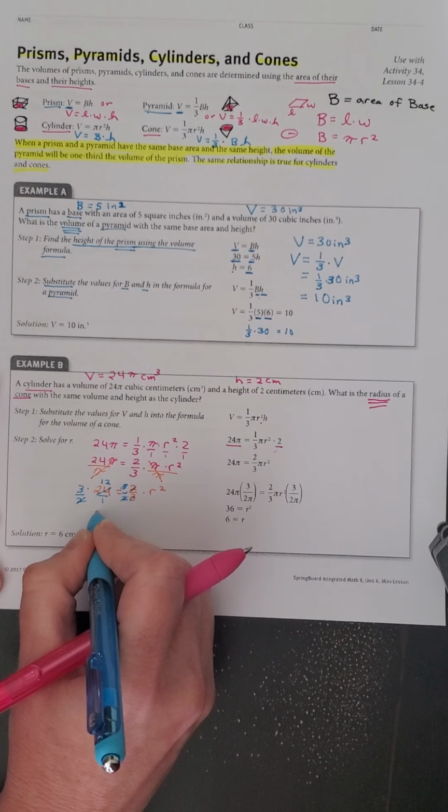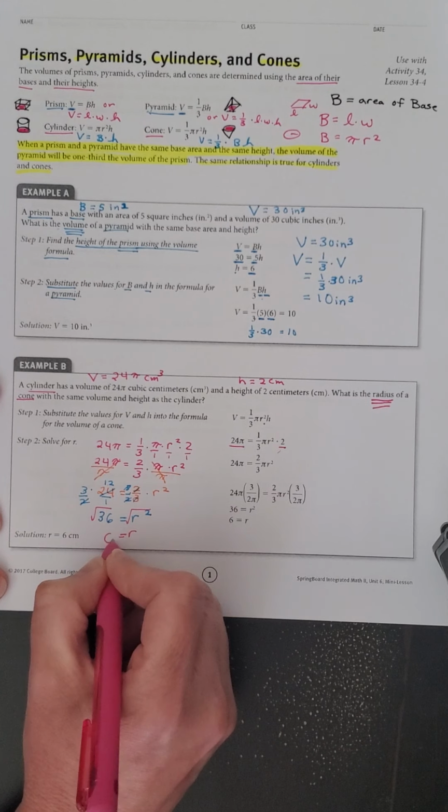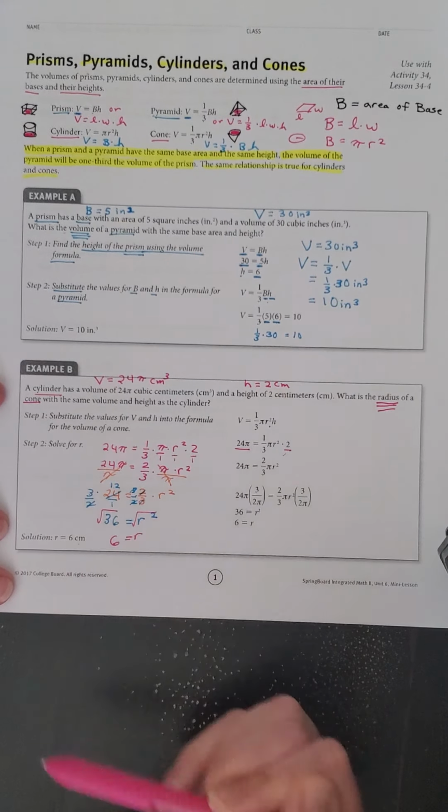3 times 12 is 36, and that's supposed to equal r squared. To find r, though, I would need to square root both sides. And so I get r equals the square root of 36, which is 6. And we are working in centimeters, so the radius is 6 centimeters. There's another way to do this problem, right? You could go ahead and use the cylinder formula and find the height and then plug it in if you prefer. I'm going to go ahead and do that method as well.